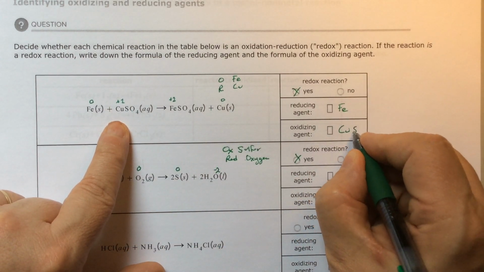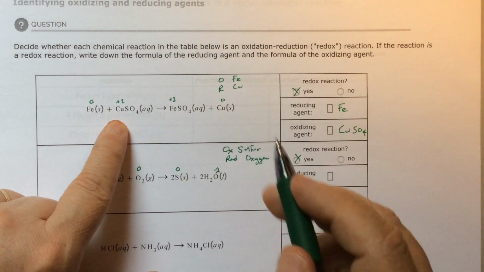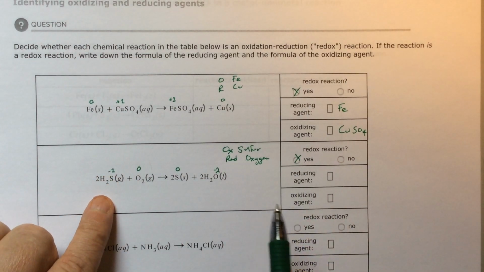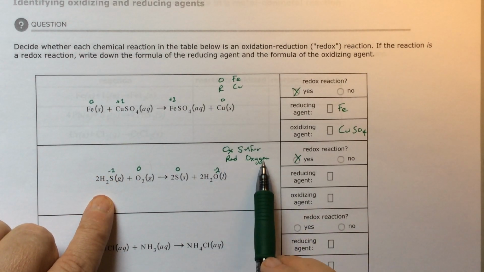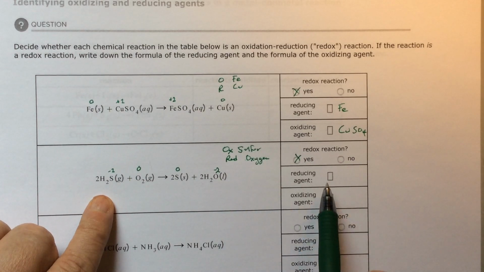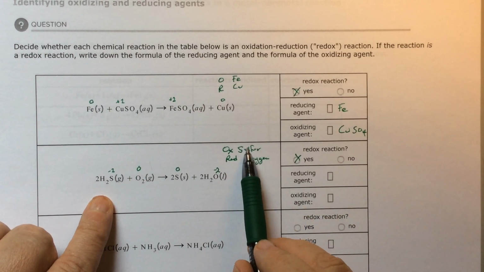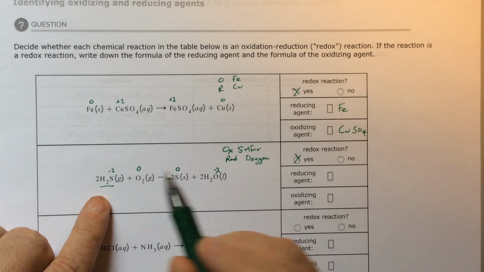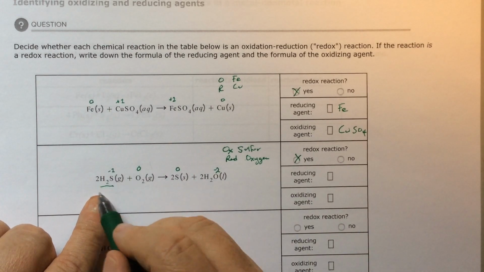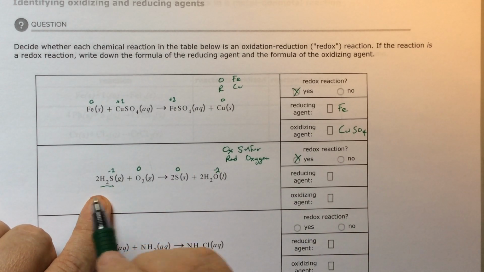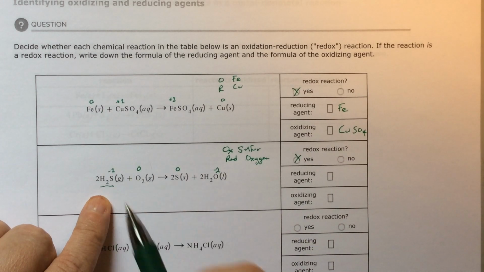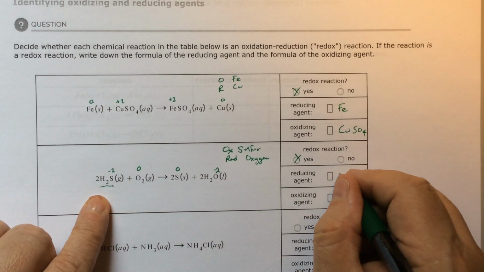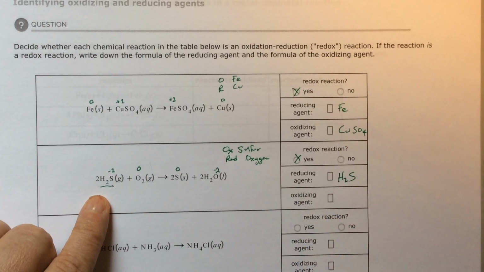So this should be copper sulfate. Likewise, what is the reducing agent? The oxygen was reduced. The reducing agent is the whole thing with the sulfur in it. So this is a reactant or a reagent. That's where the word agent comes from. This is what causes it to happen. So this is going to be H2S.